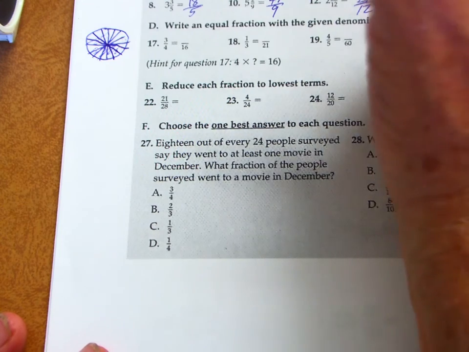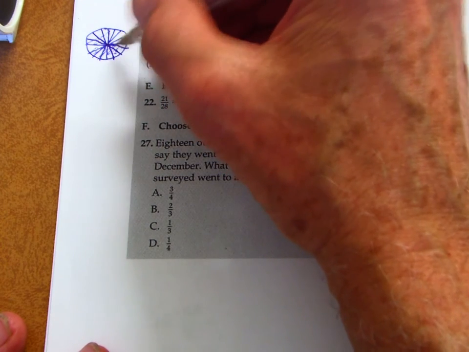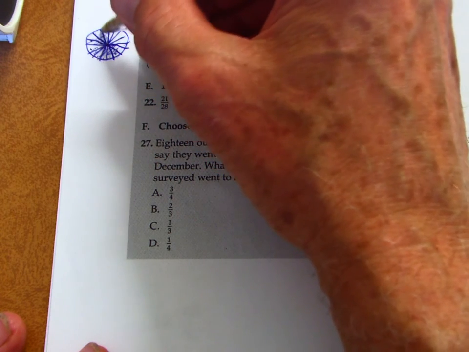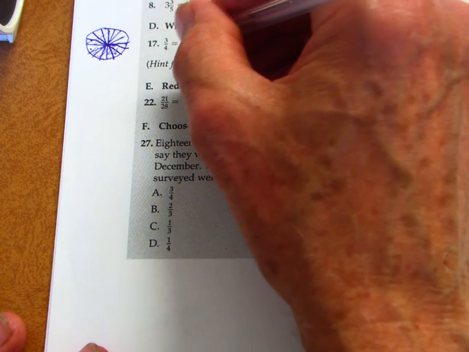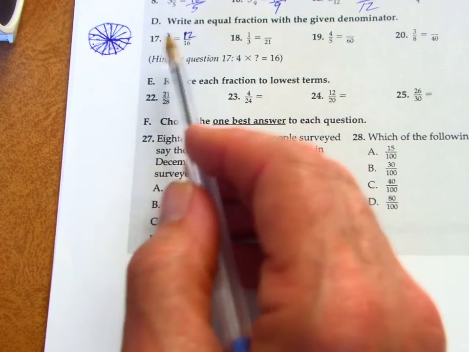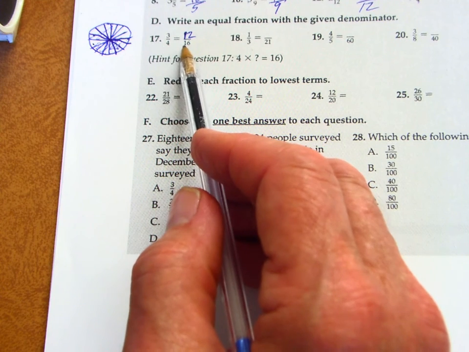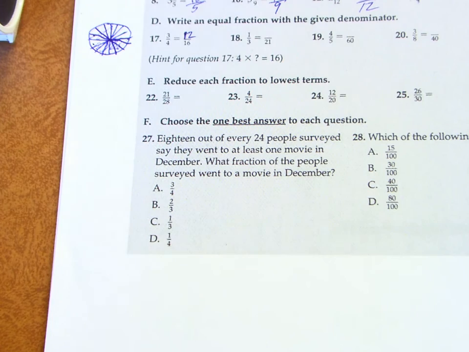Now I've got 16. And I've colored, I don't know if you can remember which ones I've colored. I colored all of these: 1, 2, 3, 4, 5, 6, 7, 8, 9, 10, 11, 12. 12 16ths. Now, how could you do it? 4 times what is 16? 4 times 4 is 16. So 4 times 3 is 12. That's how you change a fraction to an equivalent fraction.